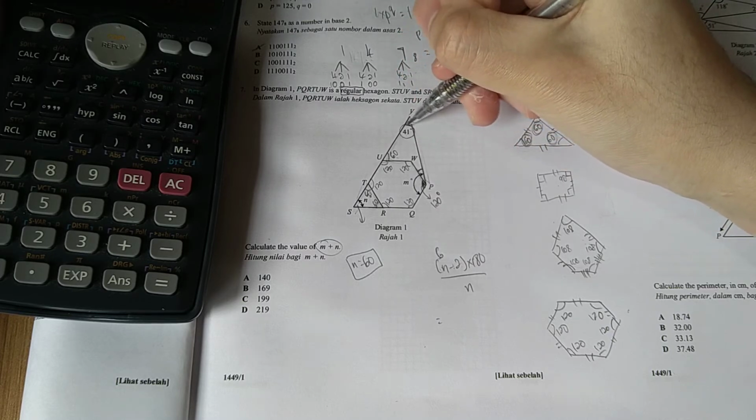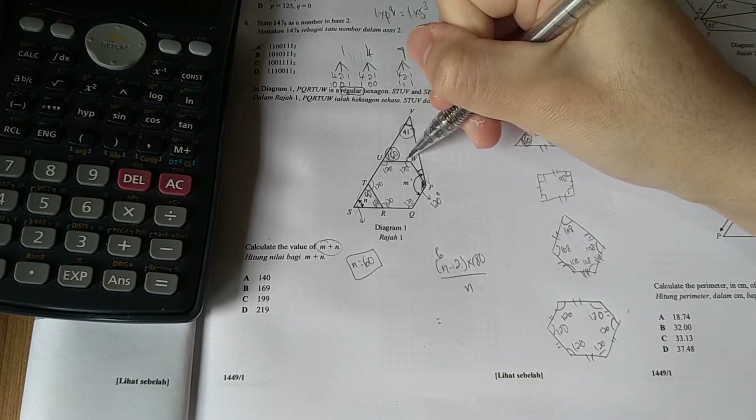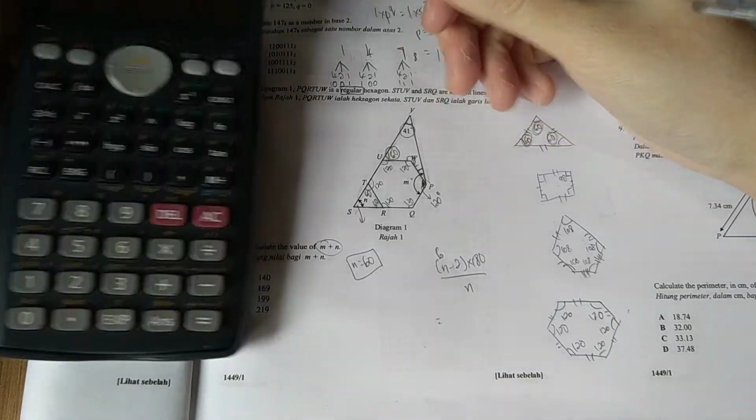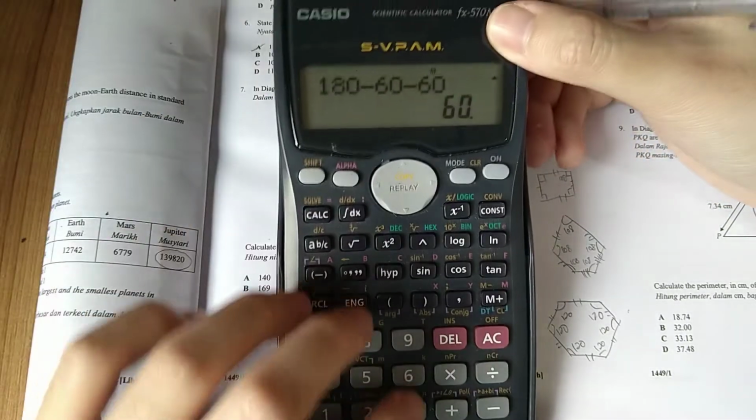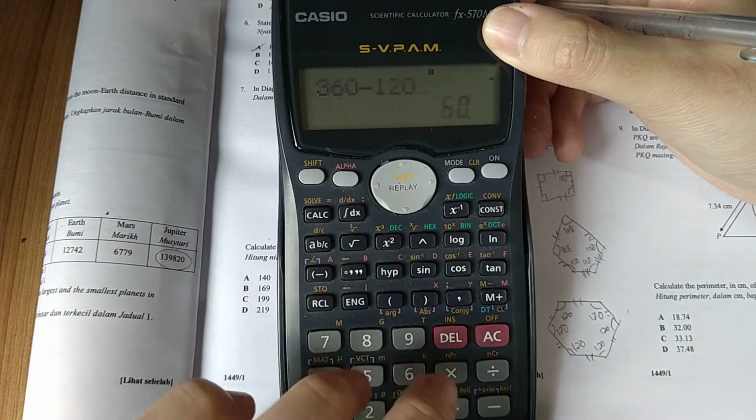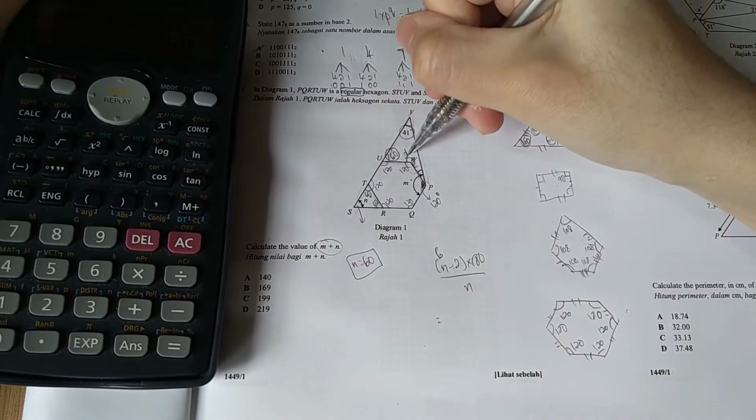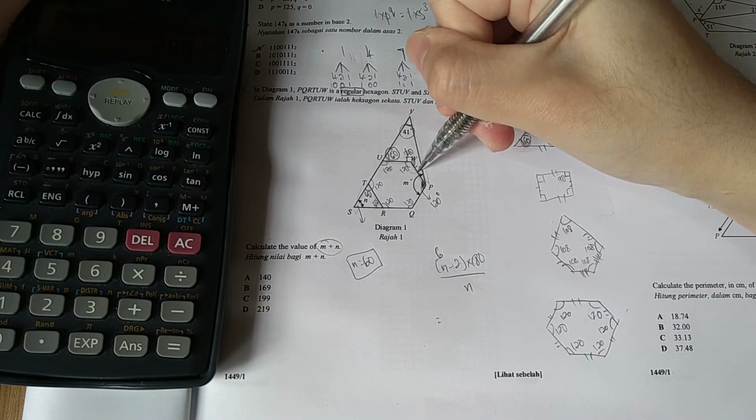You already know here is 41, here is 60. And you can find here also, right? How to find here? One circle is 360. So 360 minus 120, you should get 240. So 240 is the angle here. So can I find the small angle here?